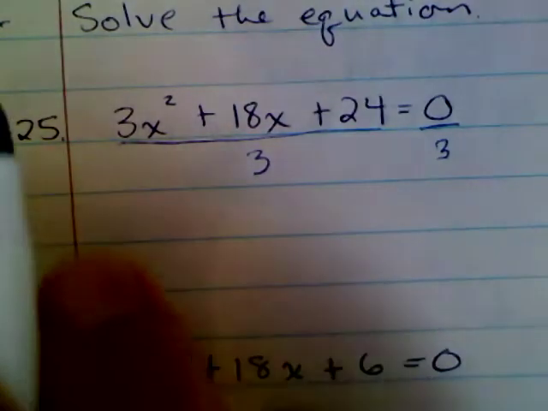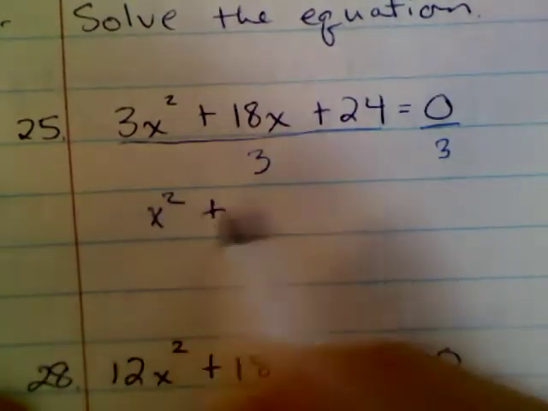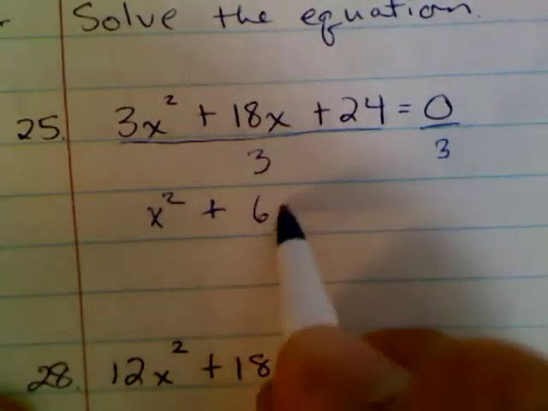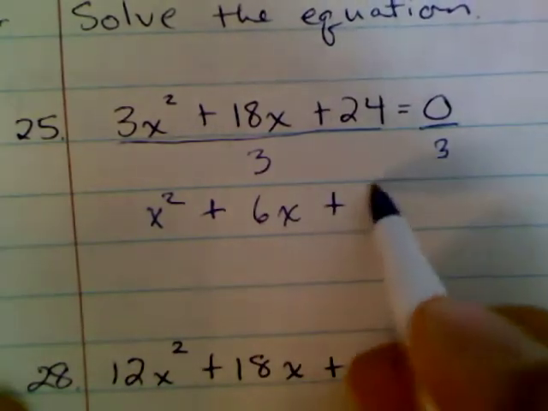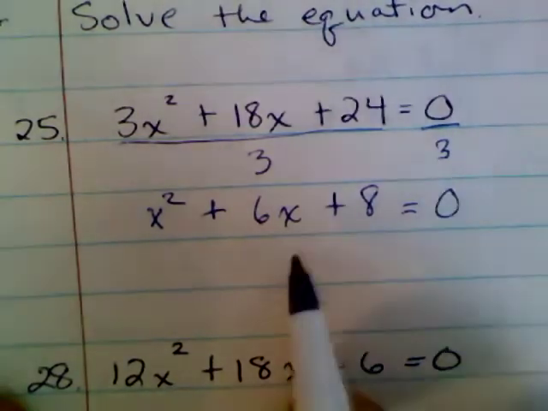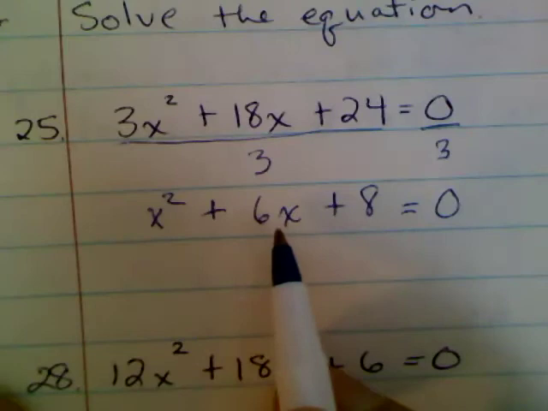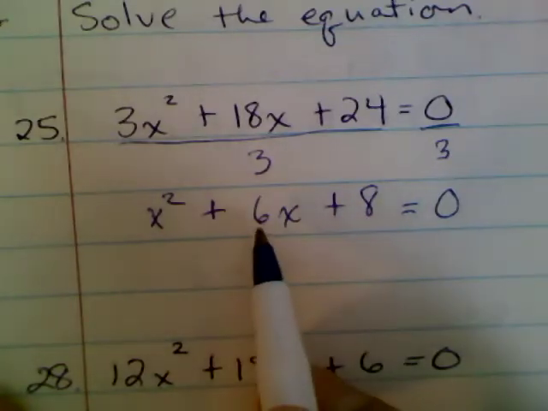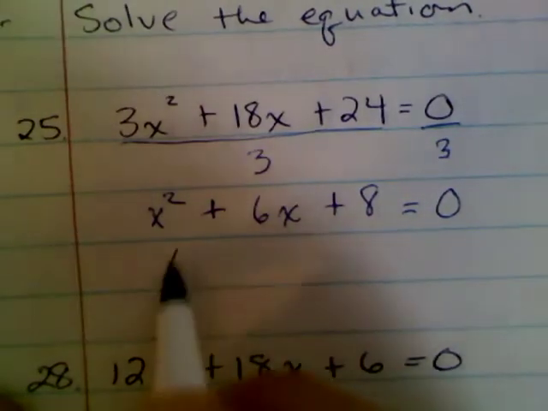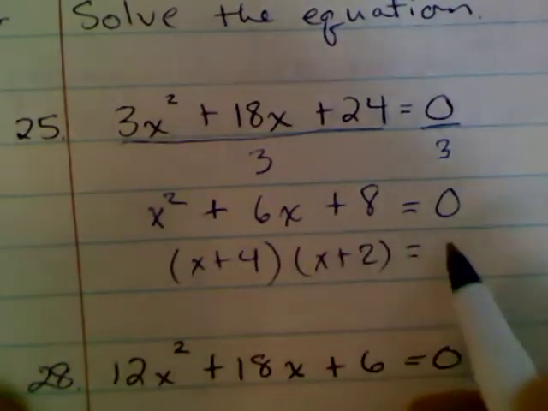by 3. 3 goes into this, x squared plus 6x plus, 3 goes into 24 8 times. Alright, so now, what multiplies up to 8 and adds up to 6? Well, the only factors of 8 are 4 and 2, 8 and 1. Which one of those add up to 6? 4 and 2. So x plus 4 times x plus 2 equals 0.